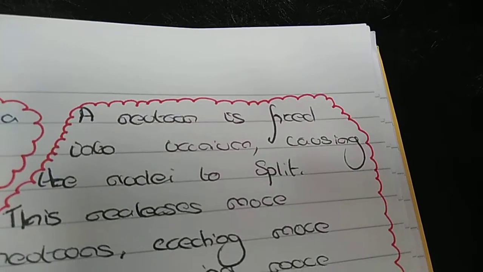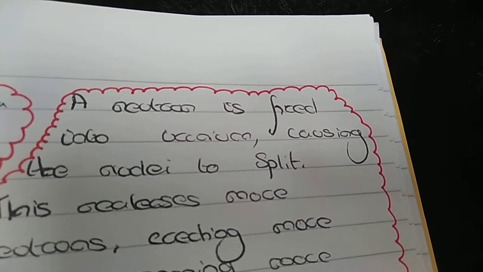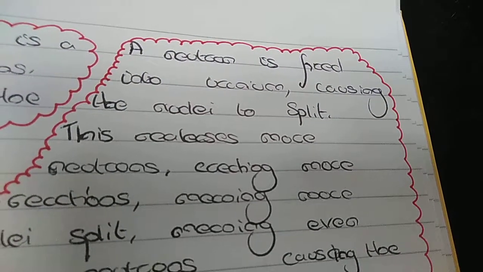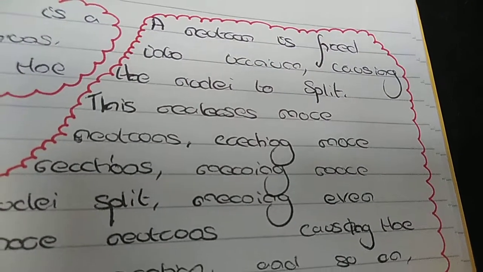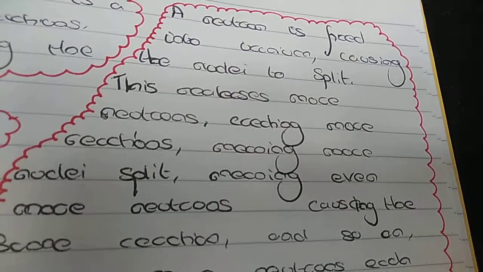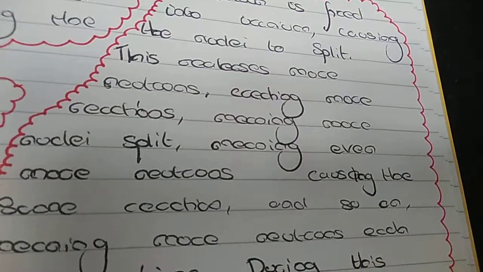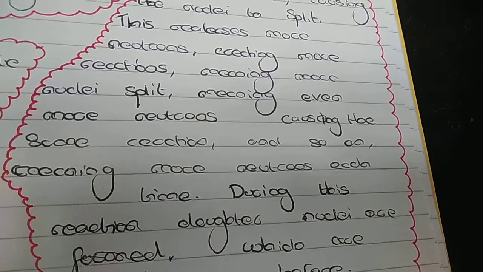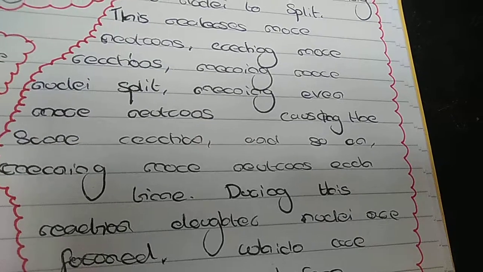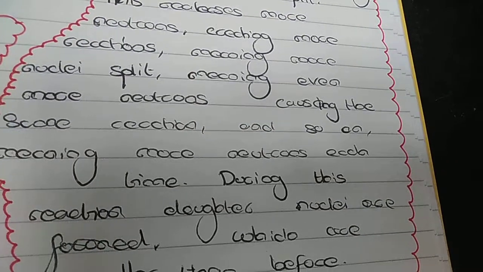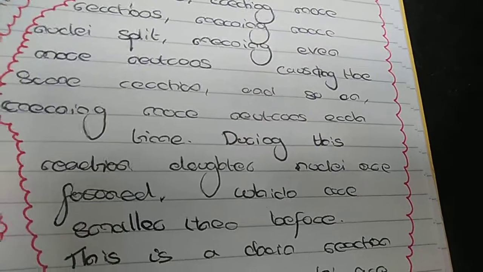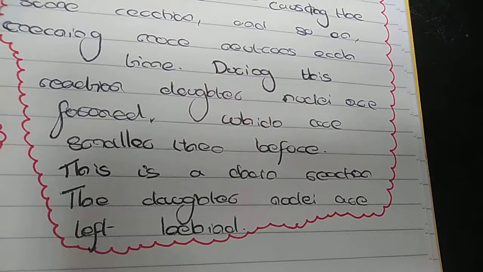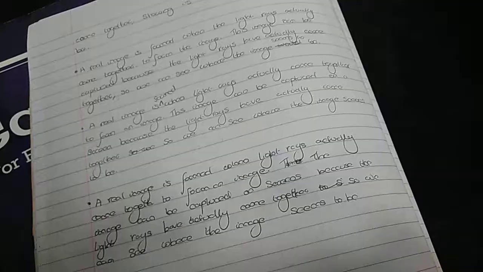A neutron is fired into uranium, causing the nuclei to split. This releases more neutrons, creating more reactions, meaning more nuclei split, meaning even more neutrons, causing the same reaction, and so on, meaning more neutrons each time. During this reaction, daughter nuclei are formed, which are smaller than before. This is a chain reaction. The daughter nuclei are then left behind.